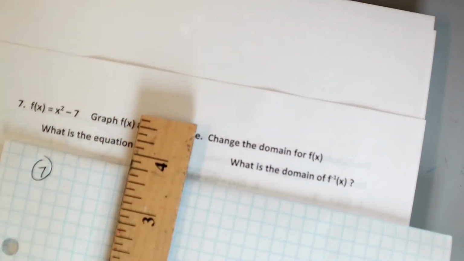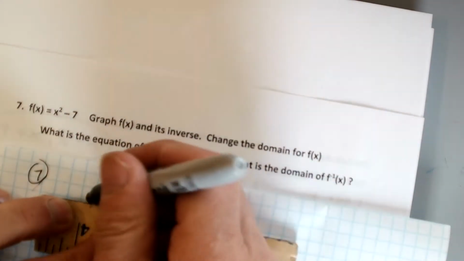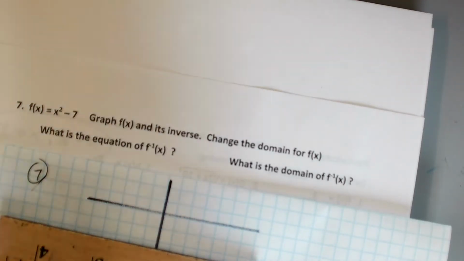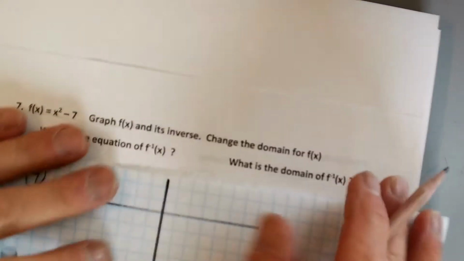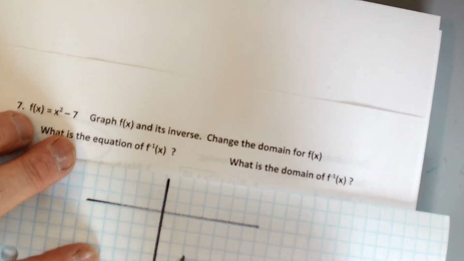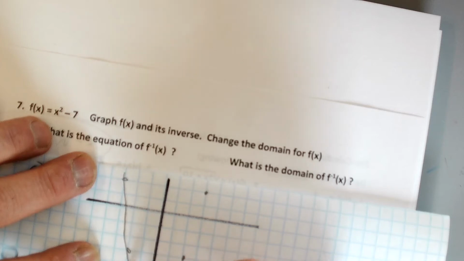Let's graph it first. x squared minus 7. And I know I'm going to need to erase, so I'm going to use my pencil, because what I'm looking for is its inverse. If I graph this parabola, it's going to look something like this, right? And again, I just graph these in my head. You guys can graph them in your head also, because it's just all the square numbers.